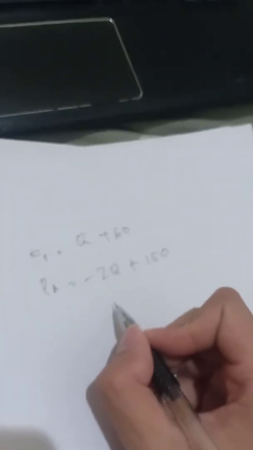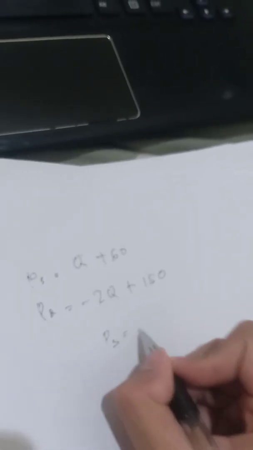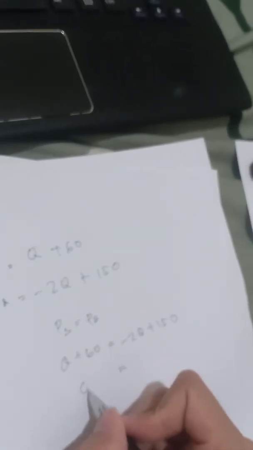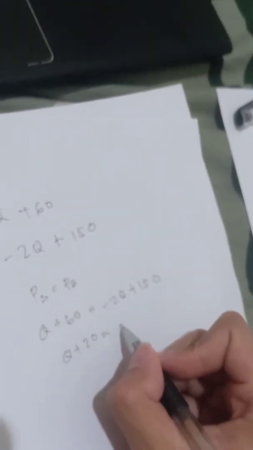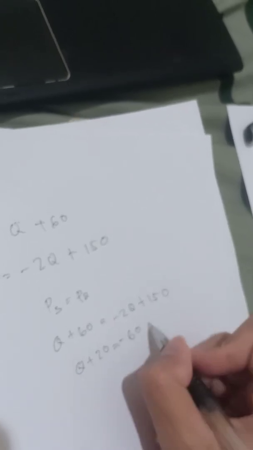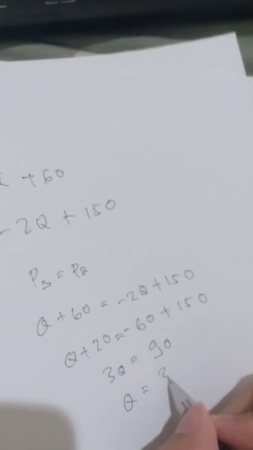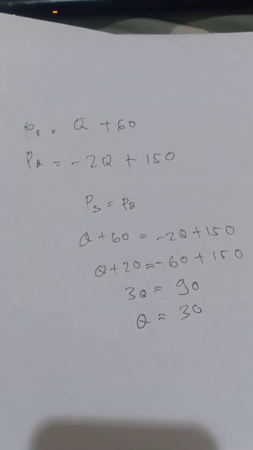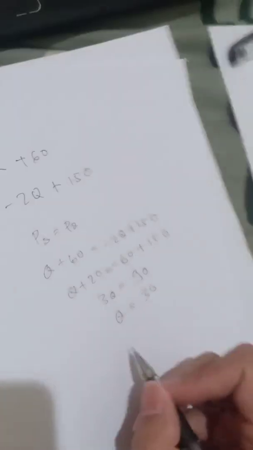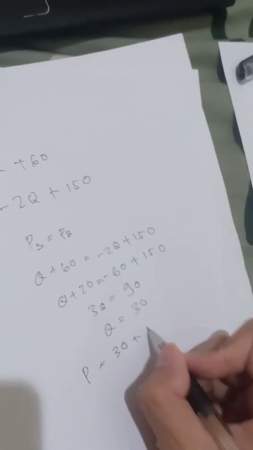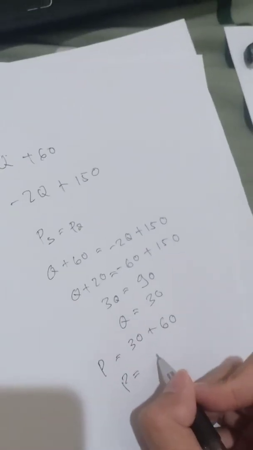So the first step, we will find the result by setting PS equal to PD. So Q is 30. Now we find the P: if Q is 30, then P is 90.